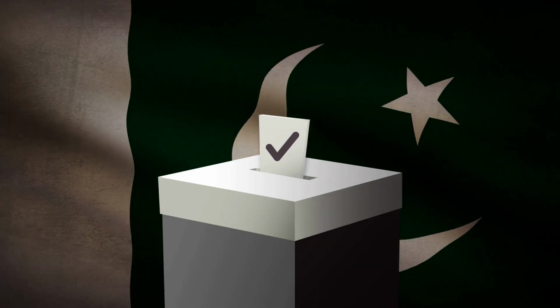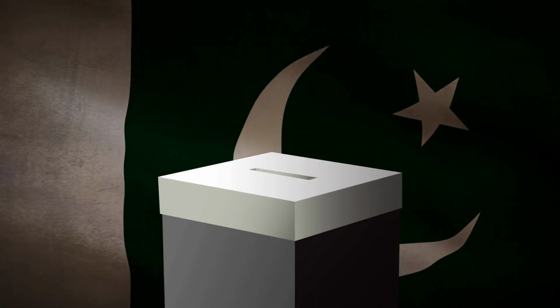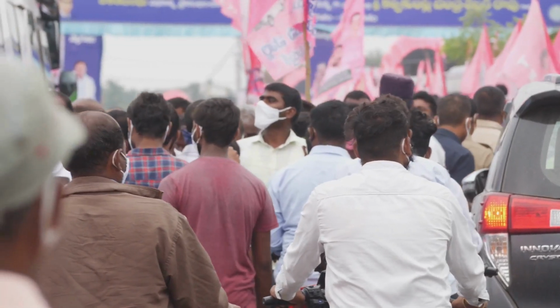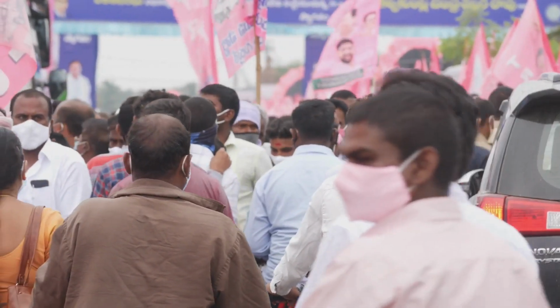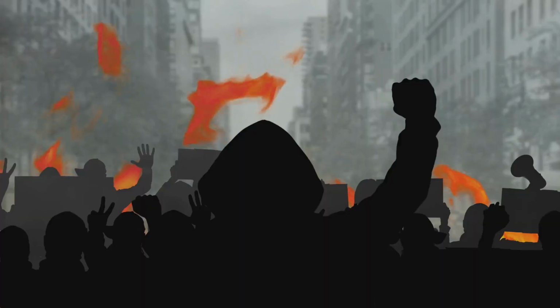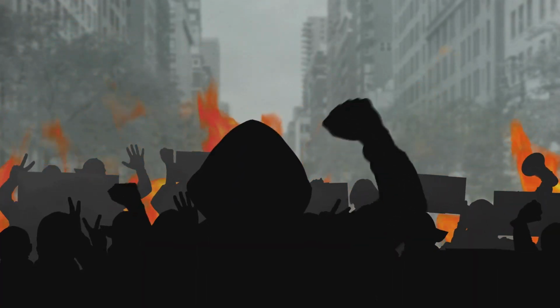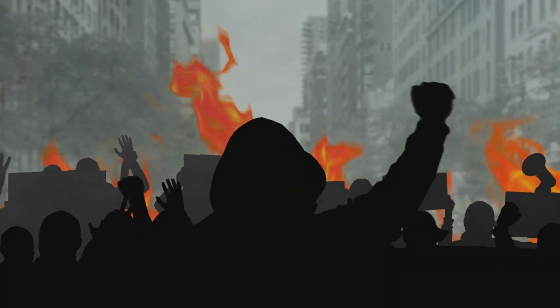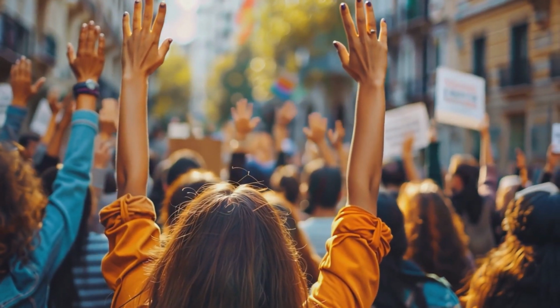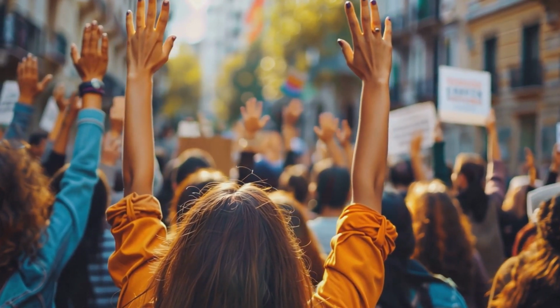The 1970 general elections proved to be a turning point. The Awami League won a landslide victory, securing a majority in the National Assembly. However, the West Pakistani establishment refused to accept the results. This solidified the Bengali people's resolve to break free from oppression.